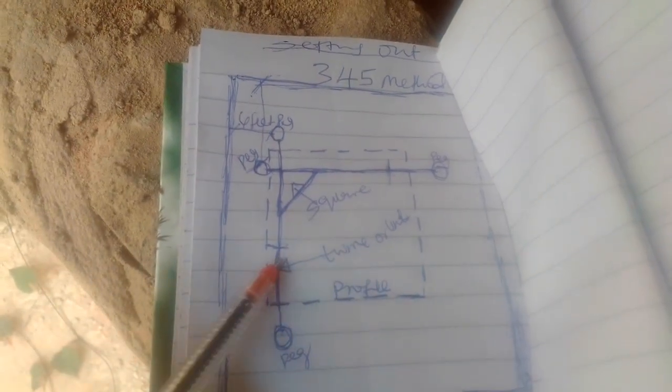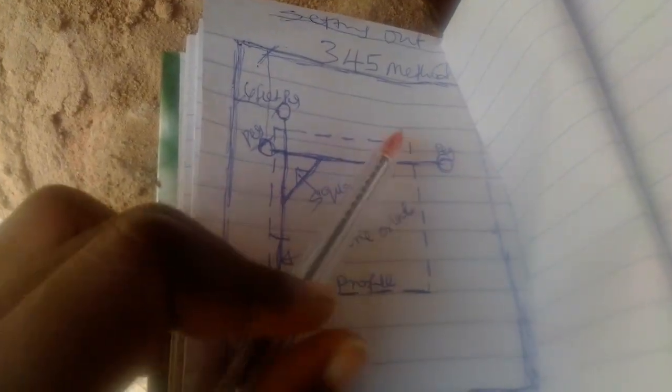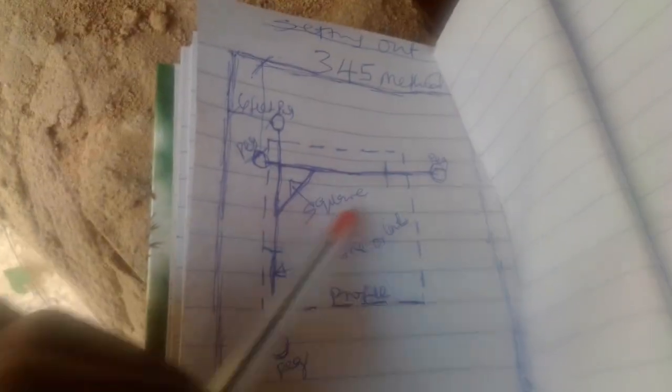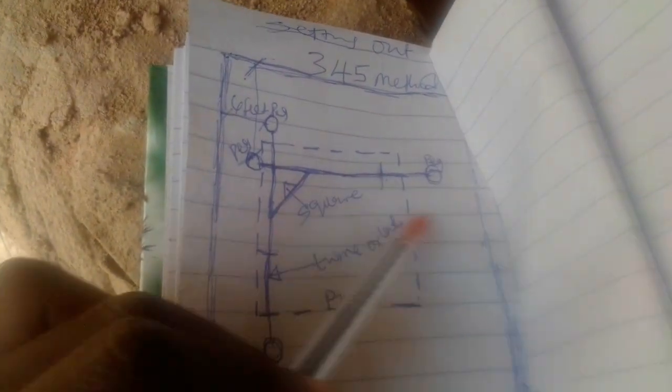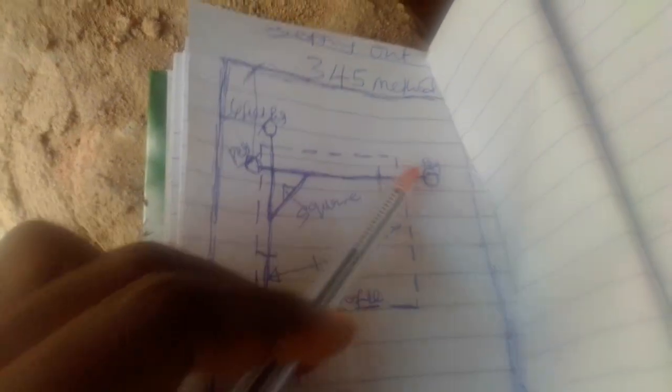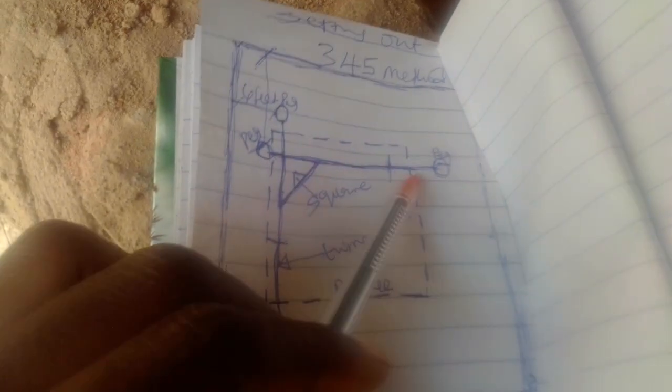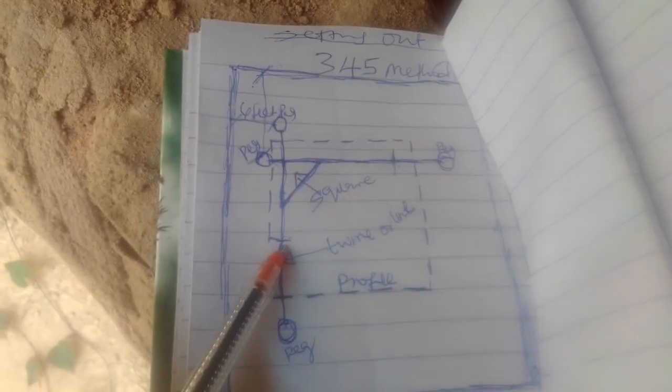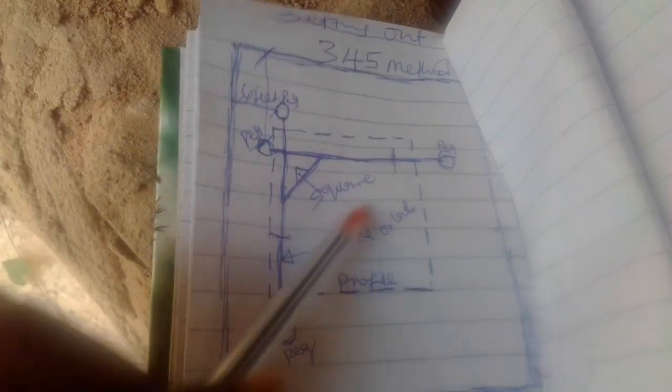But if you have not yet gotten 50, you have to adjust either by pushing, or if it's very far, maybe like 4 inches, 5 inches, you have to uproot and position properly. Then repeat the 3, 4, 5 method again. Then before you repeat 3, 4, 5, check the diagonal.